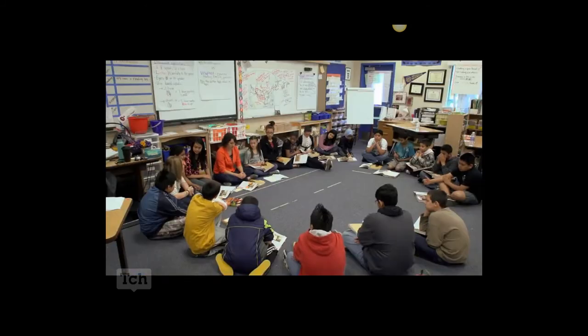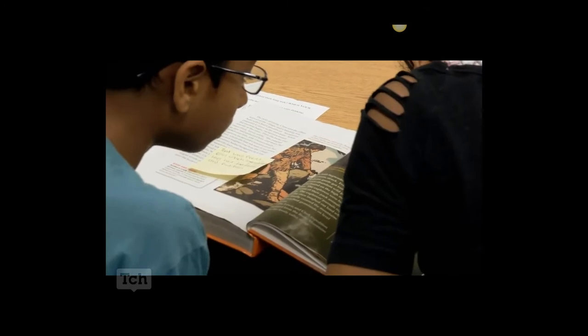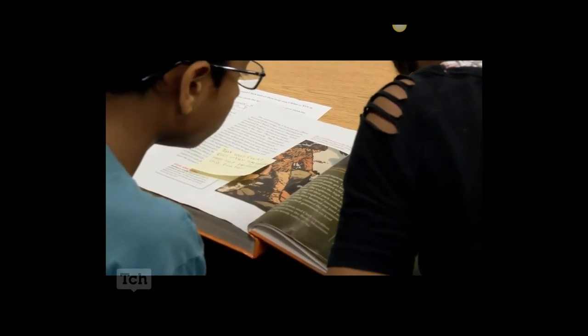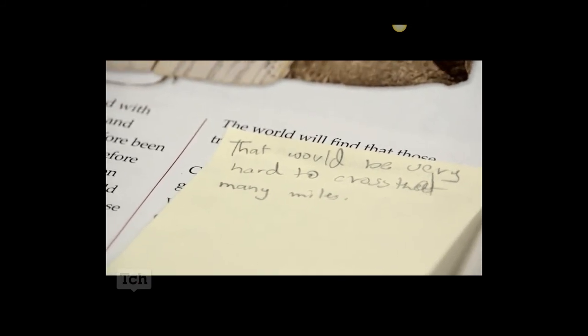A big part of the speaking and listening standard that I was focusing on has to do with coming prepared for the discussion. So I wanted to give my students ways to share their thinking, and one strategy I used was giving them a Post-it to record that thinking so that when it came time to actually discussing the text, they had evidence or remembered what it was that they were thinking when they read.